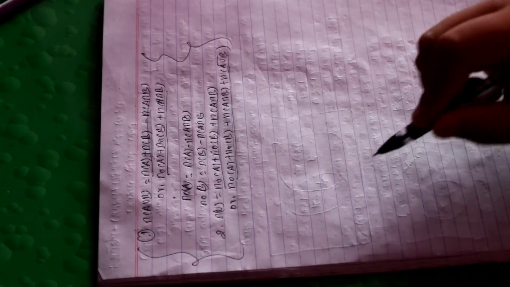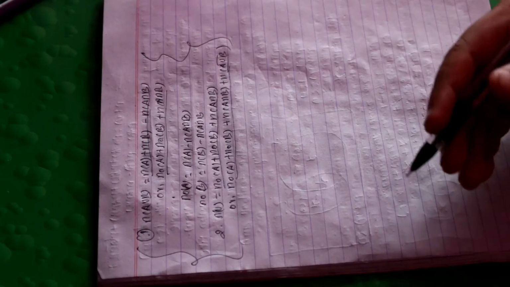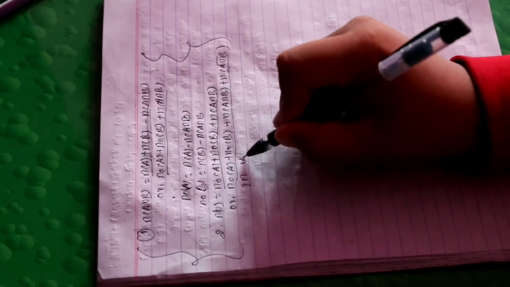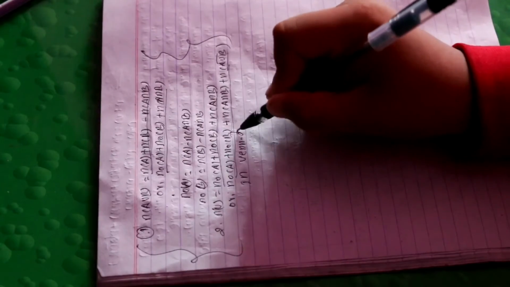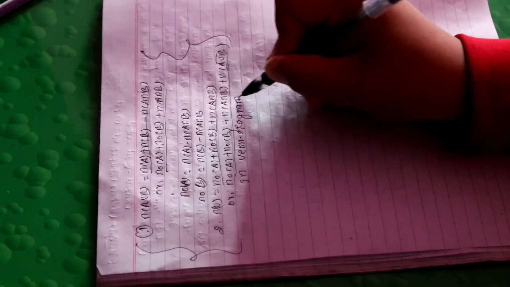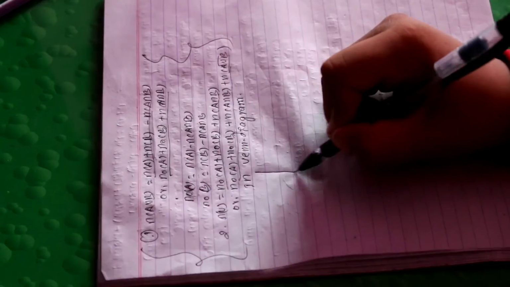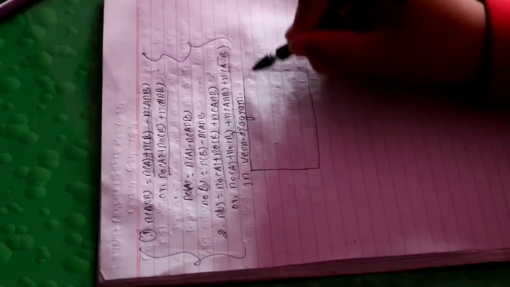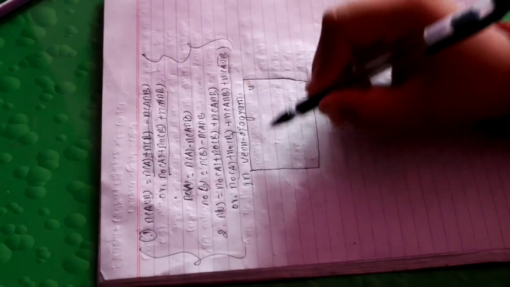Let's discuss the Venn diagram for a few minutes. If we solve set questions by making a Venn diagram, we find the problems very easy to solve. In a Venn diagram, it's a union set.